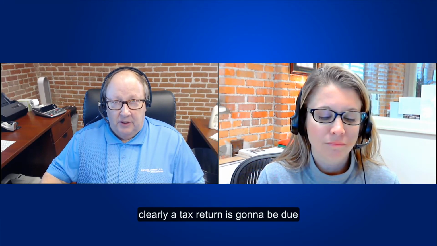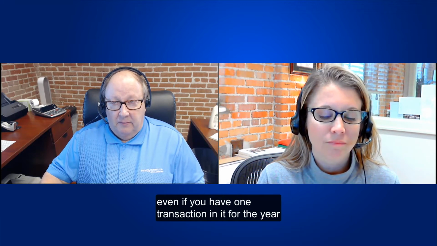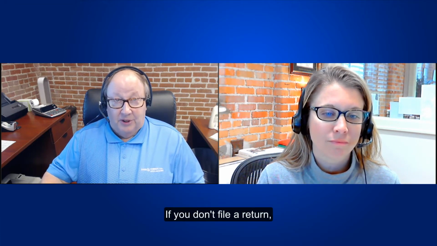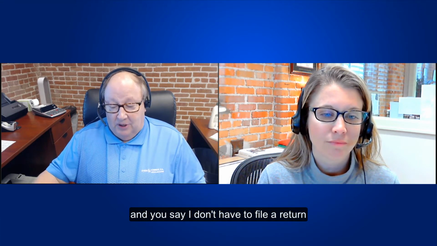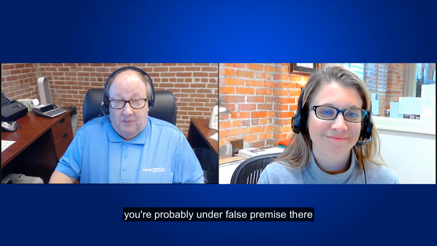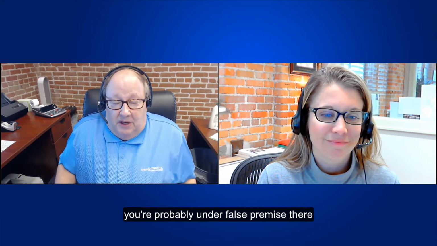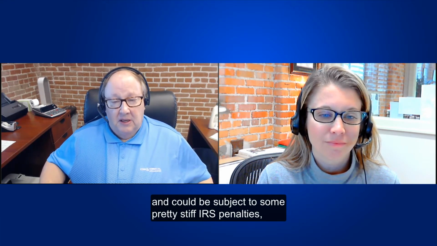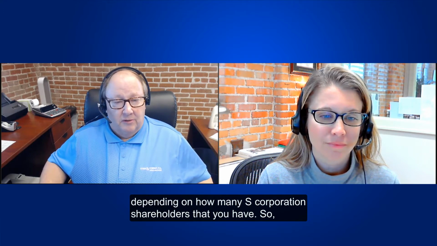Because as Bonnie mentioned, clearly a tax return is going to be due, even if you have one transaction in it for the year, if you've made an S election. And if you don't file a return, and you say, I don't have to file a return because I haven't started operations, you're probably under a false premise there, and could be subject to some pretty stiff IRS penalties, depending on how many S corporation shareholders you have.